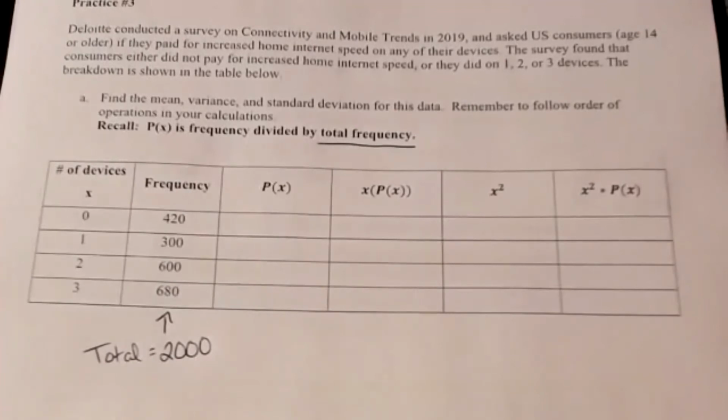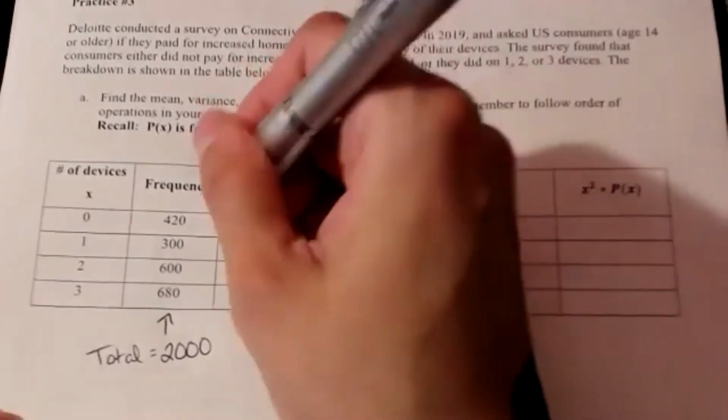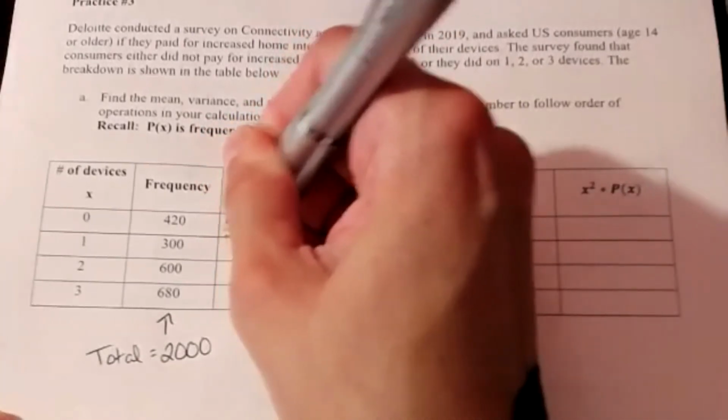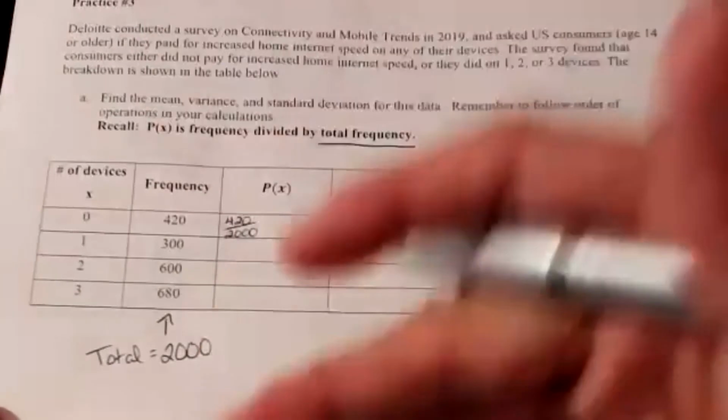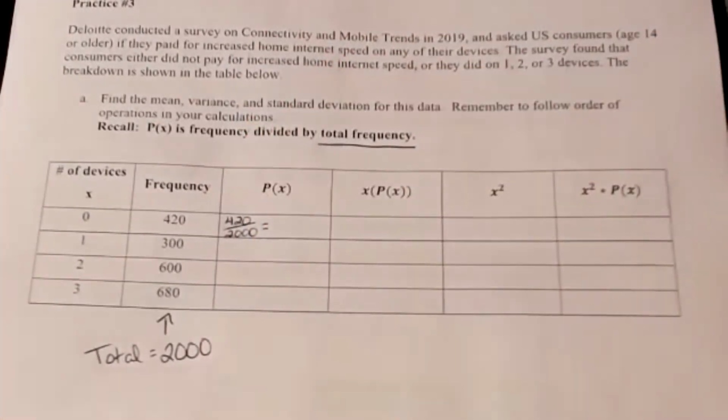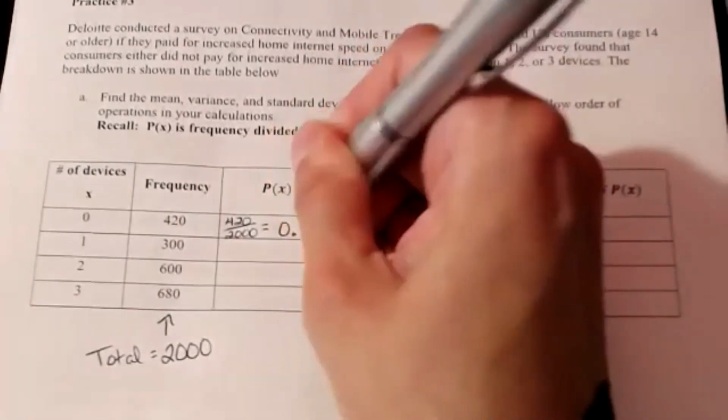The probability that anyone would say that they increase their internet speed on 0 devices is going to be found by taking the frequency and dividing it by the total. Part over total. That's probability. Go ahead and punch this into your calculators, and I would like a decimal to the hundredths place, if need be. You may not even have to round. 0.21. Perfect. 0.21.